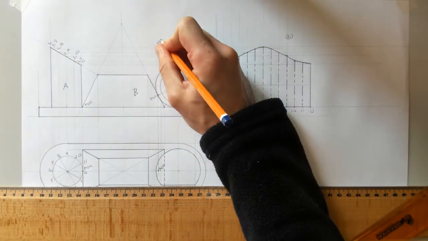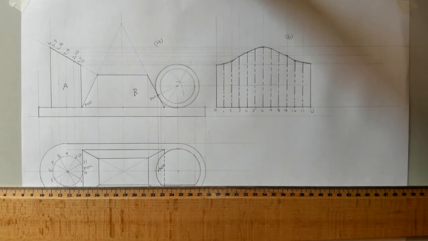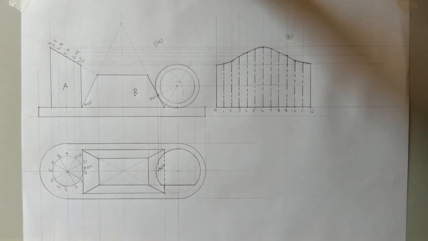So A is here, B is there, and then part C. So part C is to draw the development of the sloping surfaces of the truncated pyramid B. So basically, what's the true shape of the pyramid when it's rolled out flat? So the first thing we need to do is actually find the true length of the sides.